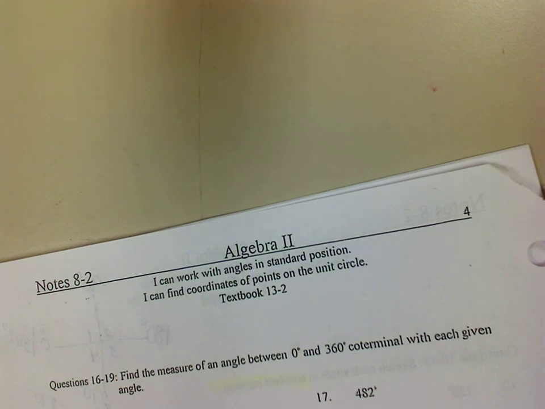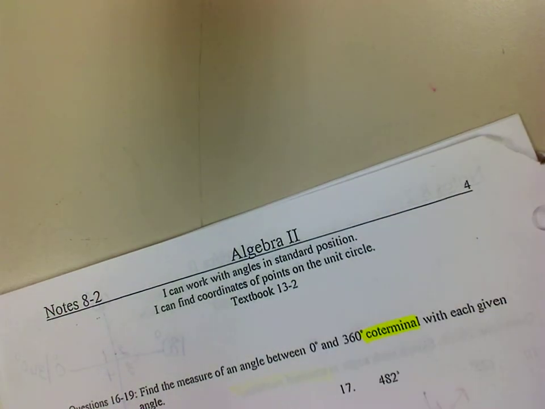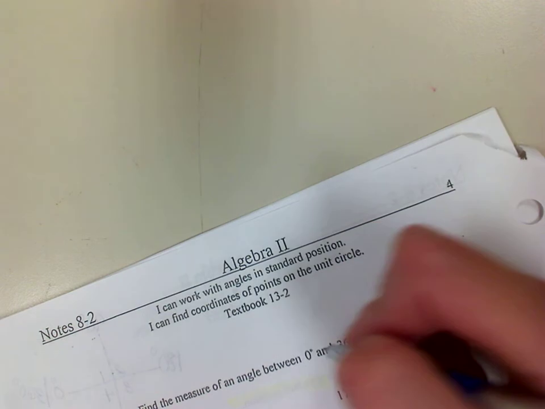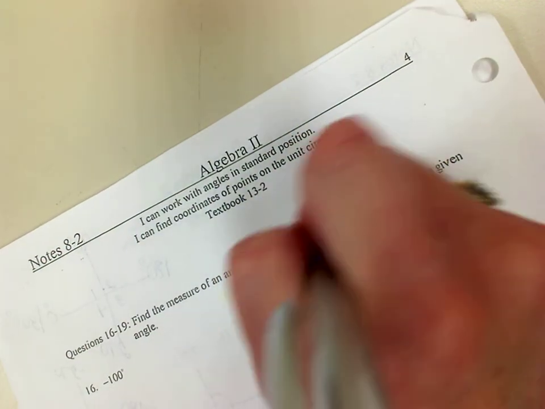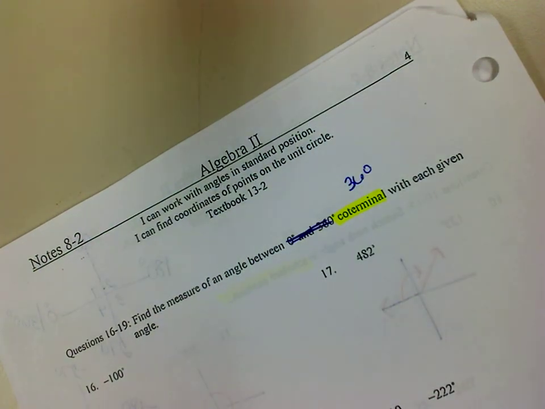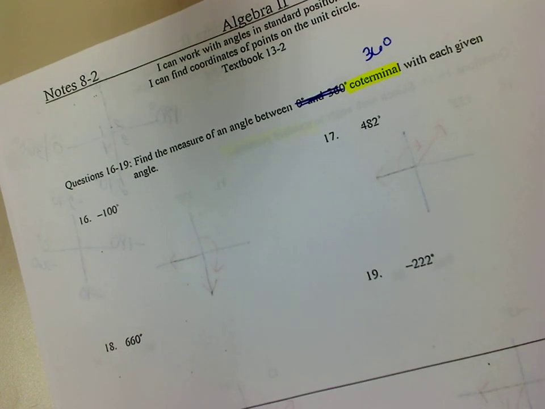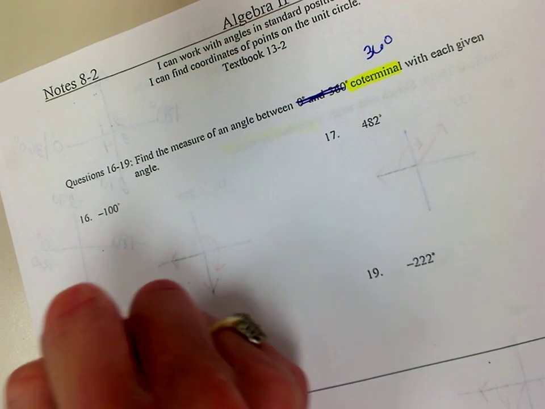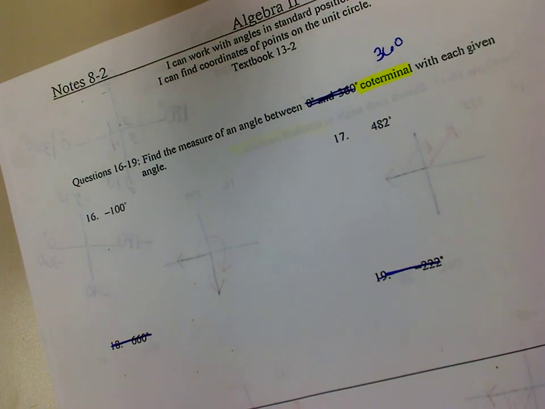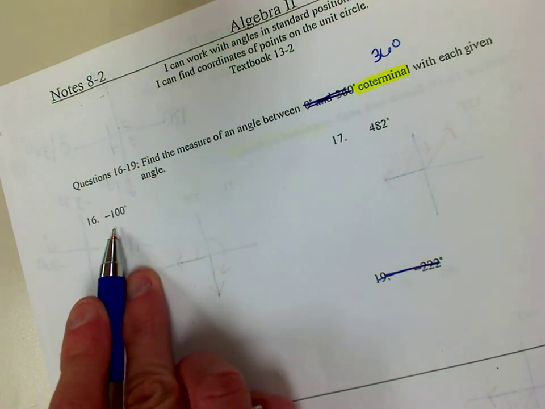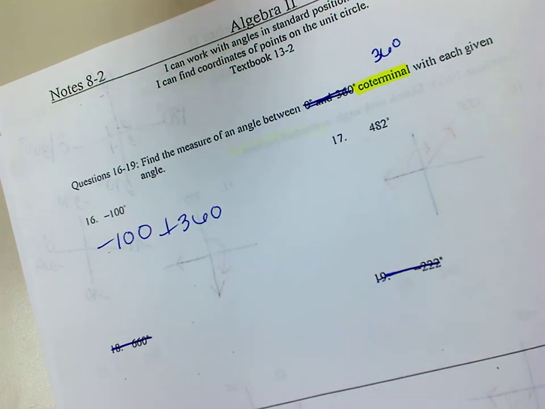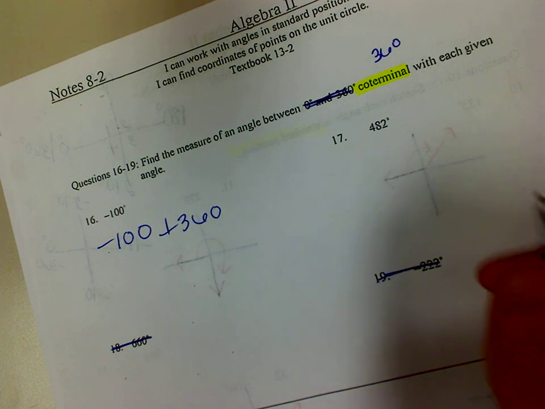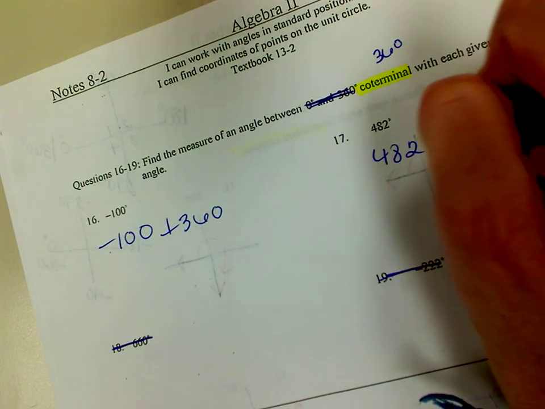Okay, now we're going to do coterminal. And this is where you want to think of 360. Now my answer doesn't have to be between 0 and 360, so I'm going to cross that off. Okay, so let's see, I'm going to cross off 18 and 19. If I give you a negative degree, then we're going to add 360. If I give you a positive degree, I'm going to subtract 360 from that.